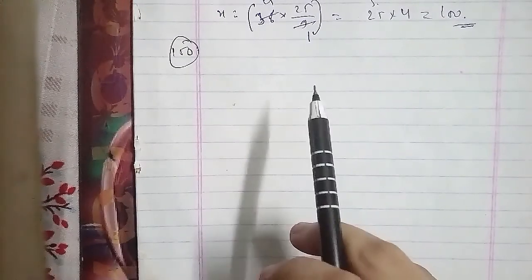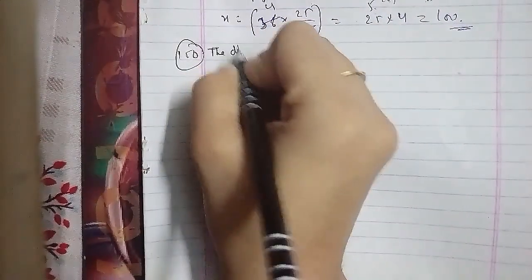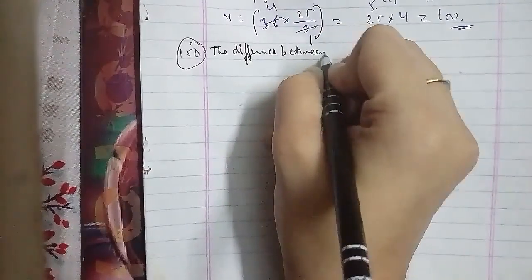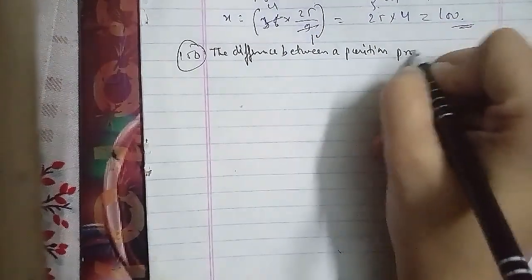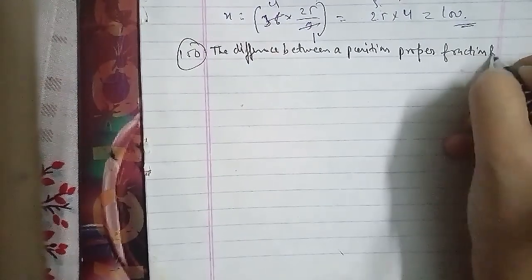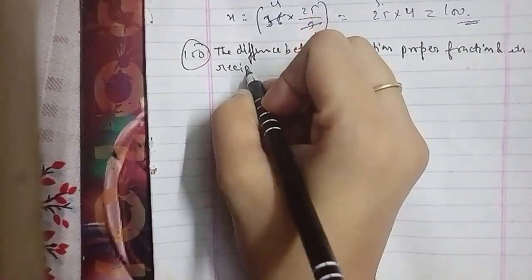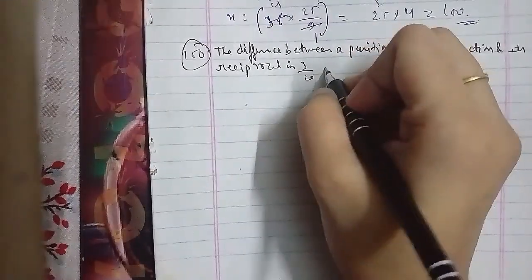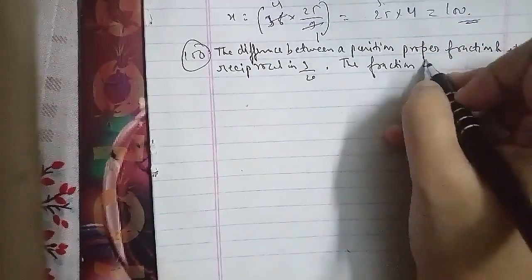Let the required fraction be x. Then 1 by x minus x equals 9 upon 20. So (1 minus x square) upon x equals 9 upon 20. That gives 20 minus 20x square equals 9x. Further we'll solve it: 20x square plus 9x minus 20 equals 0.